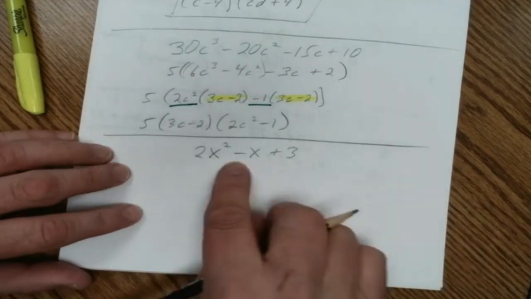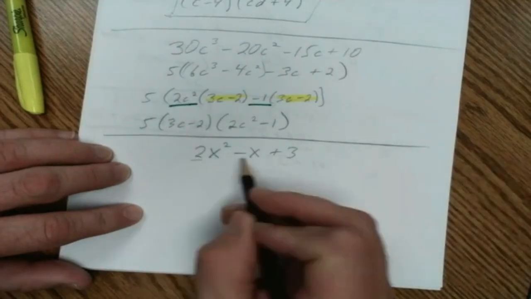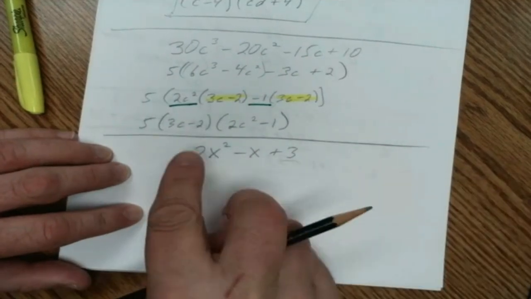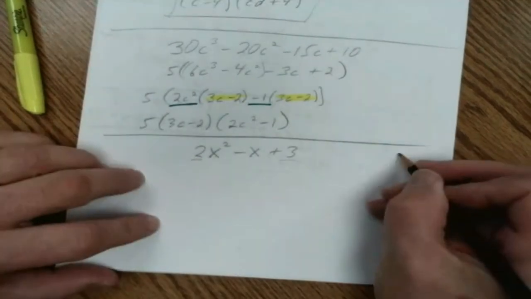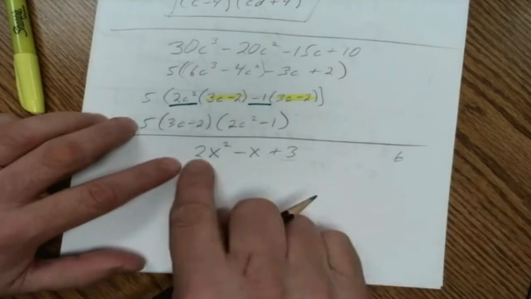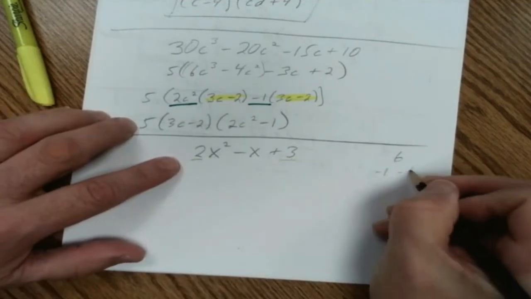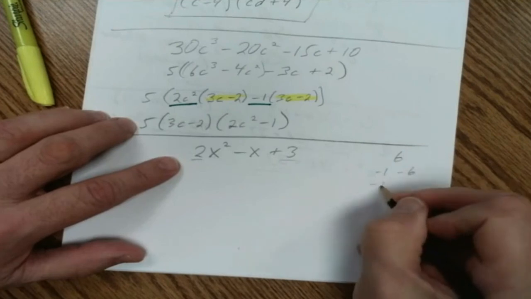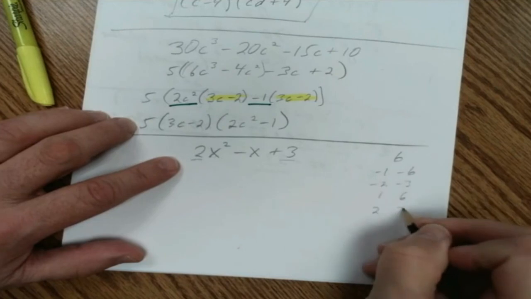So when we're trying to find factoring numbers, we have to consider the 2 times the 3. You have to take the coefficient of the x squared times this to figure out what the numbers are. So we're looking at all the factors of 6, 2 times 3. The factors of 6 are negative 1 times negative 6, negative 2 times negative 3, 1 times 6, and 2 times 3.